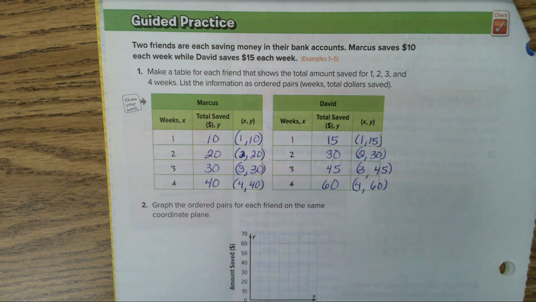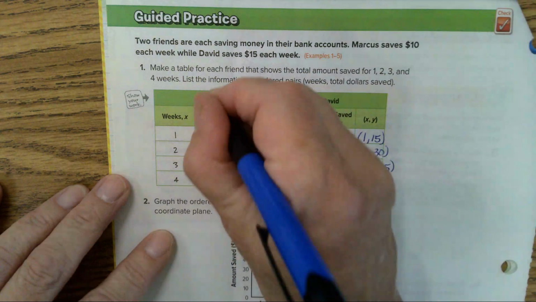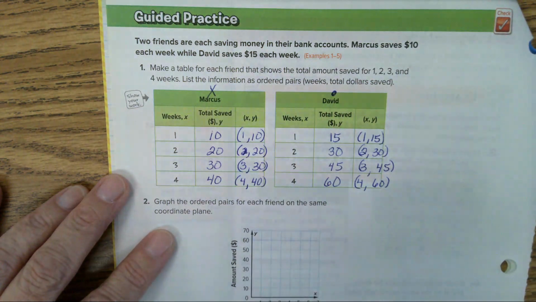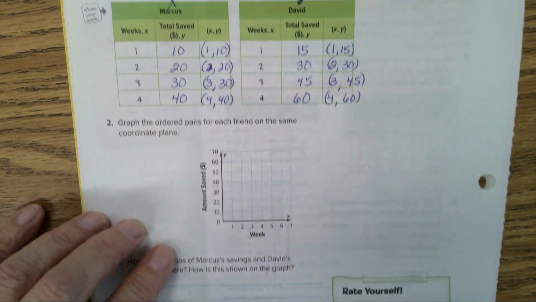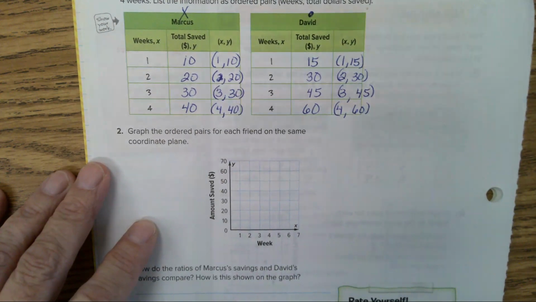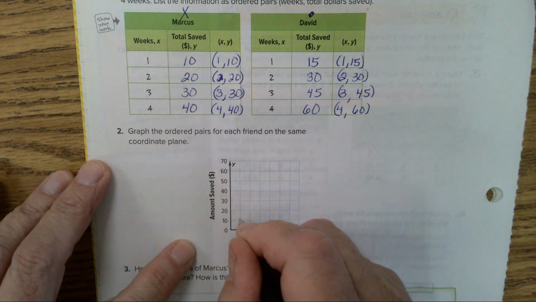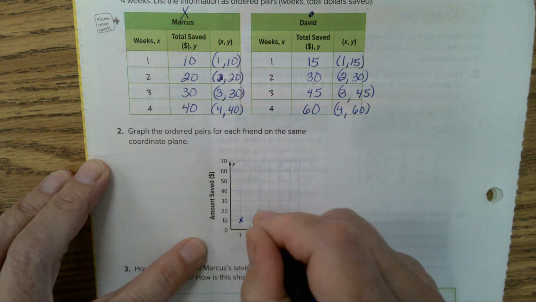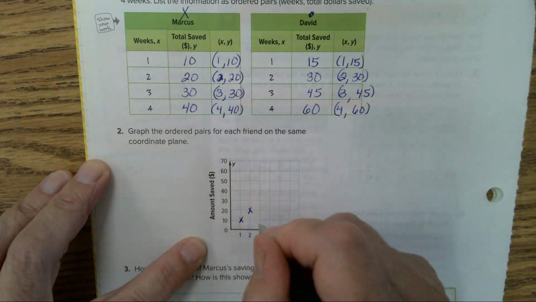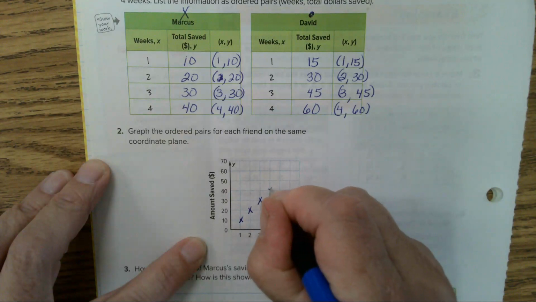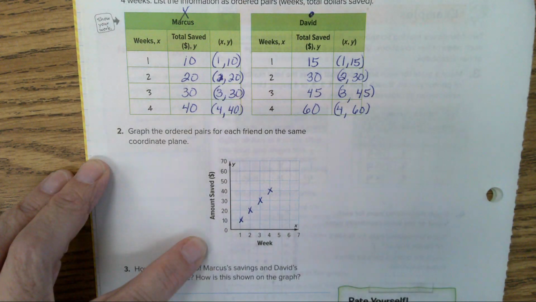Now we're going to graph. I think for Marcus I'll use an X, and for David I'm going to be using a dot, okay? So let's graph our ordered pairs down below. Here we go. So (1, 10) for Marcus. I'm going to do Marcus's first. (2, 20). Now if you have other colors, you can just do other colors. (3, 30). (4, 40). Now for David, I'll use a dot.